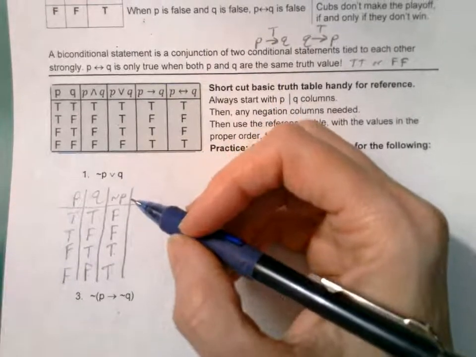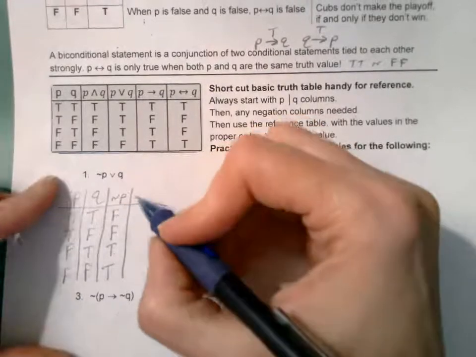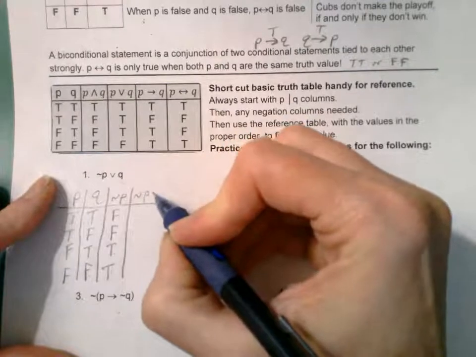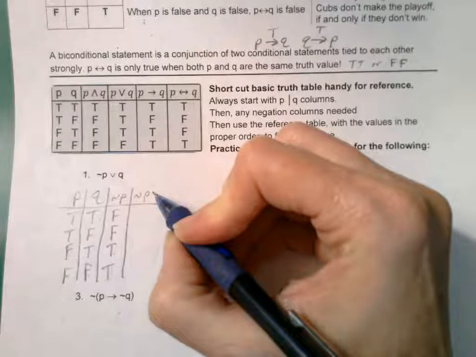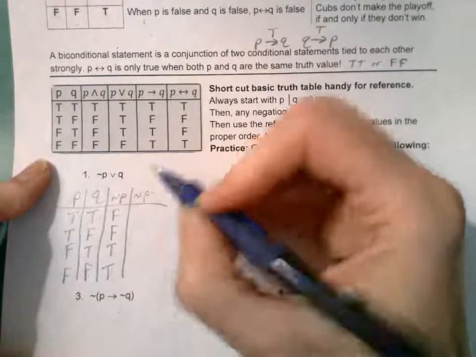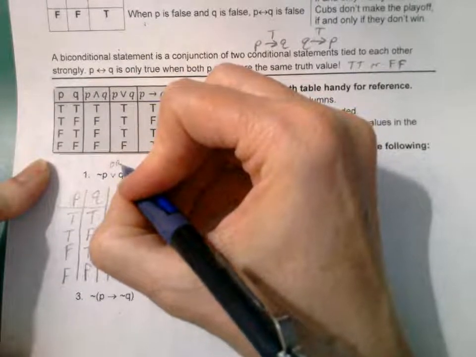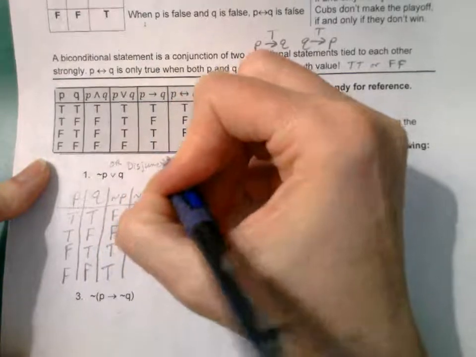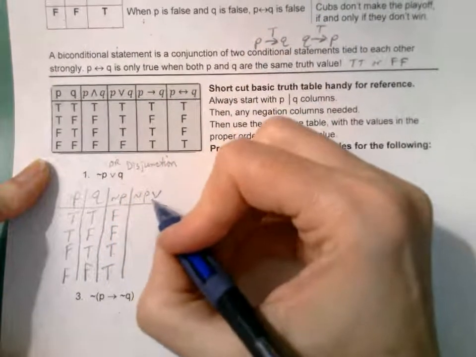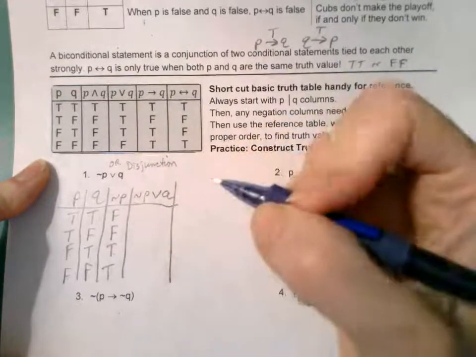So now I have everything I need because I need the Q and I need the negated P to get the one that I'm looking for. And the, excuse me, the disjunction, that's an or, right? Disjunction of a not P and a Q is what I need to find.